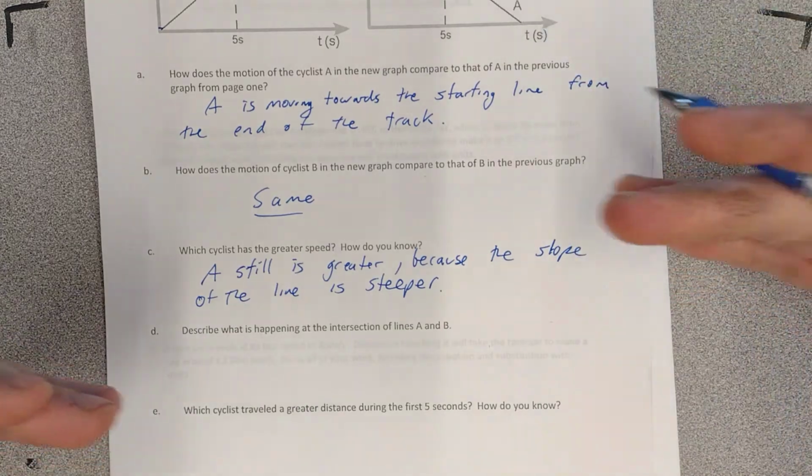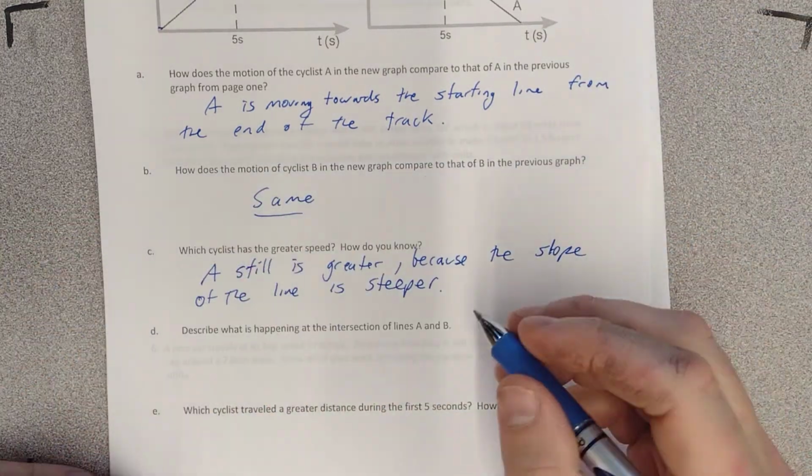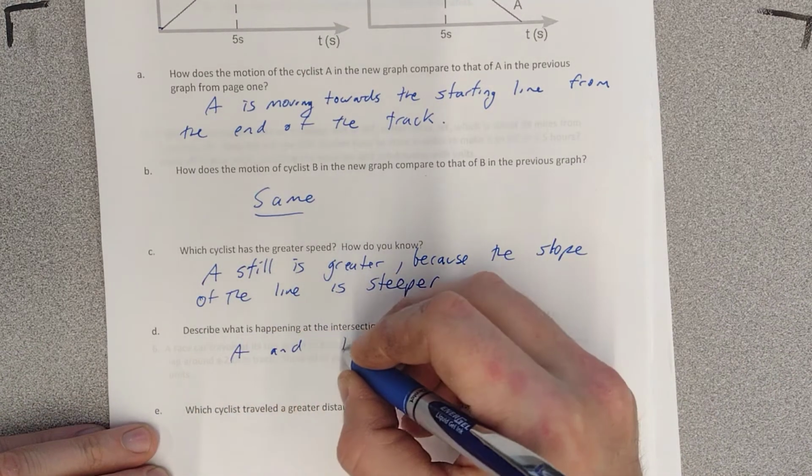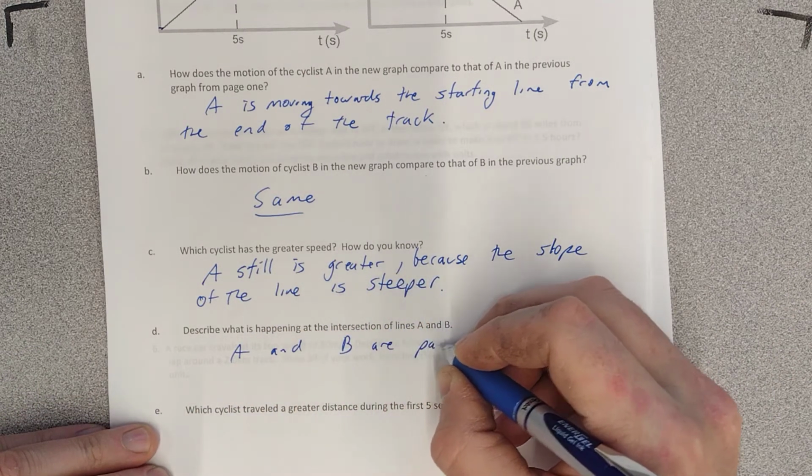Describe what is happening at the intersections of lines A and B. Well, when they intersect, it's just when they're passing each other. A and B are passing each other.